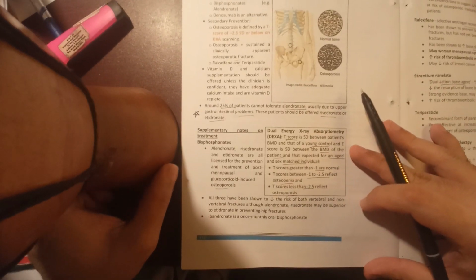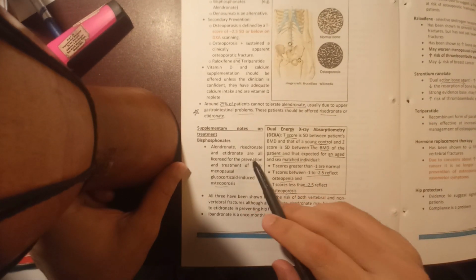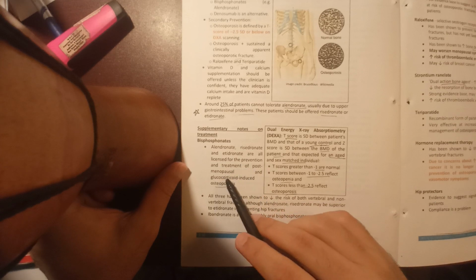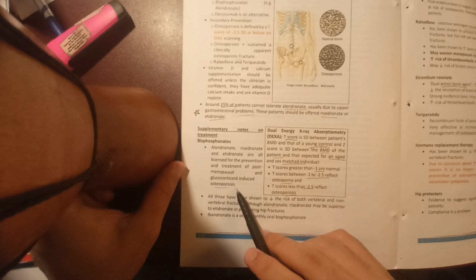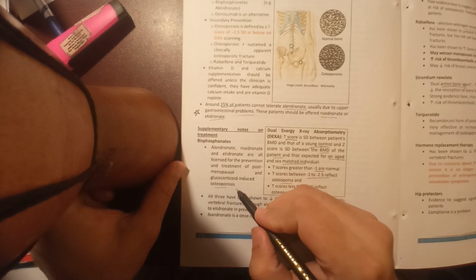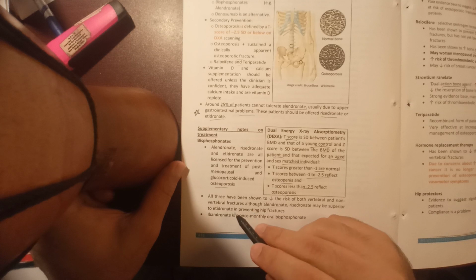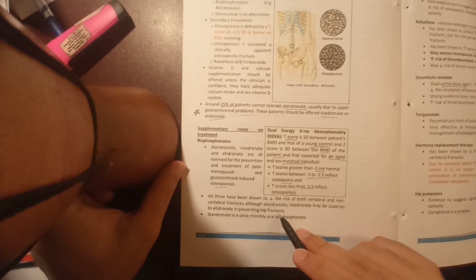Around 25% of patients cannot tolerate alendronate, usually due to upper GI problems. These patients should be offered risedronate or etidronate. Supplementary notes on treatment: alendronate, risedronate, and etidronate are all licensed for the prevention and treatment of postmenopausal and glucocorticoid-induced osteoporosis. So for postmenopausal and glucocorticoid-induced osteoporosis, you can give these three. All three have been shown to decrease the risk of both vertebral and non-vertebral fractures, although alendronate and risedronate may be superior to etidronate in preventing hip fractures.